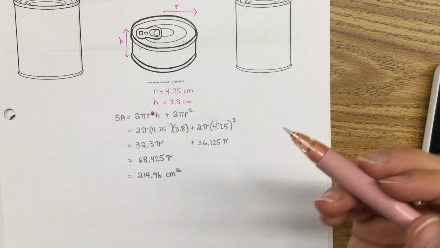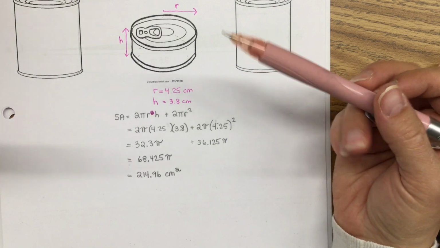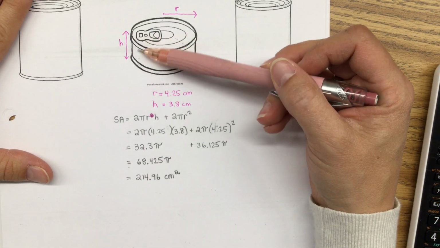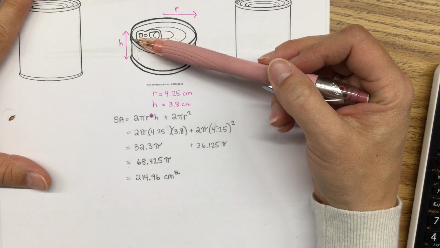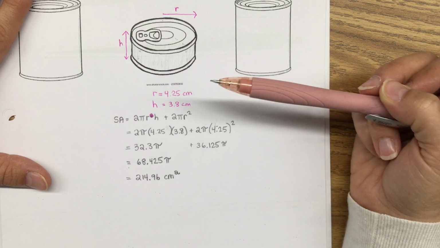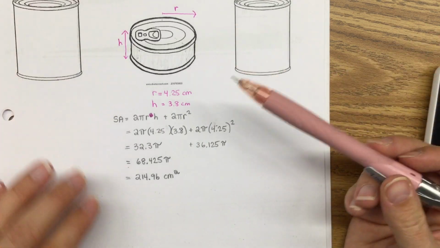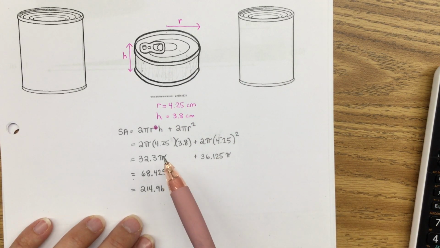Now, if I asked you the question, how much paper or wrapper, on the outside of a can there's always a wrapper that covers the outside, how much paper would we need in order to just wrap the outside of the can? That's where we need to see if we understand the equation correctly, right?